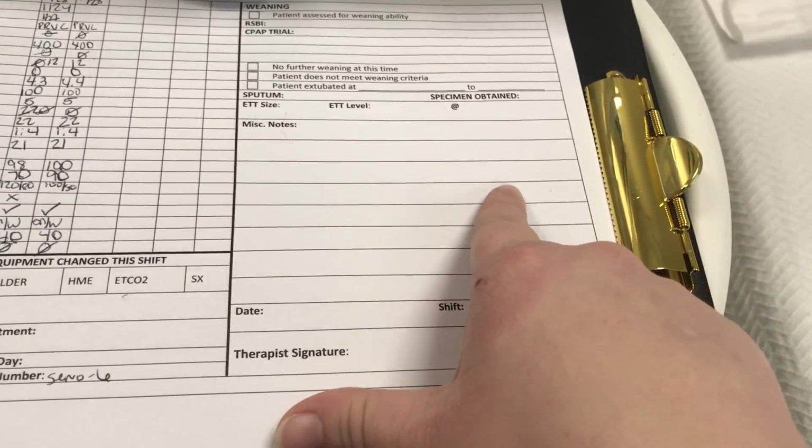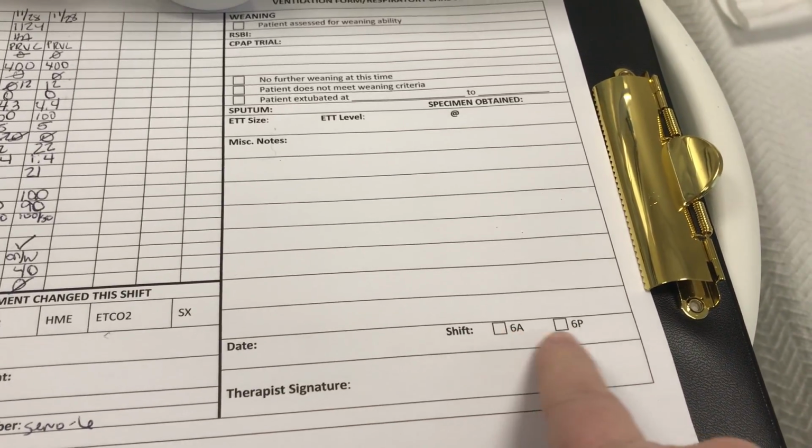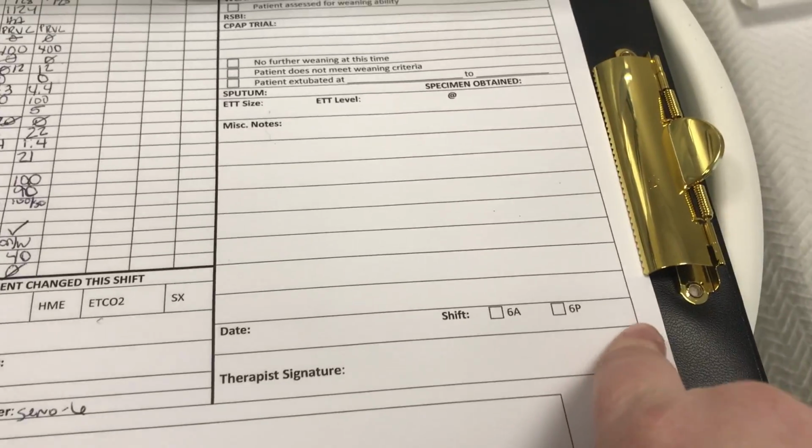The doctors also do the same thing. Then I would date here, mark my shift, and then sign. And that's it.